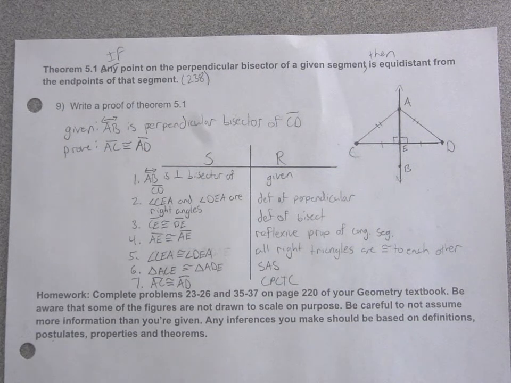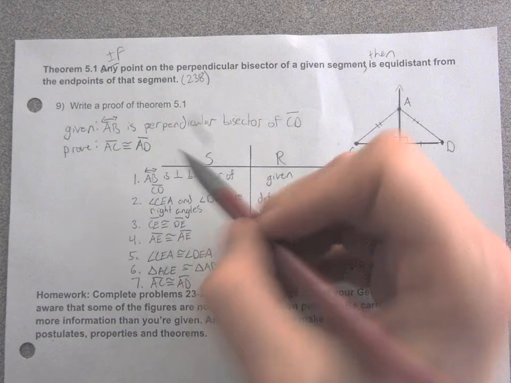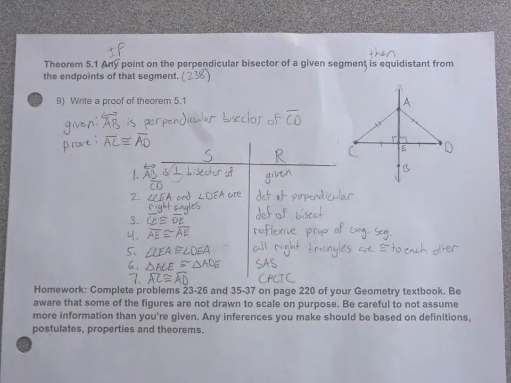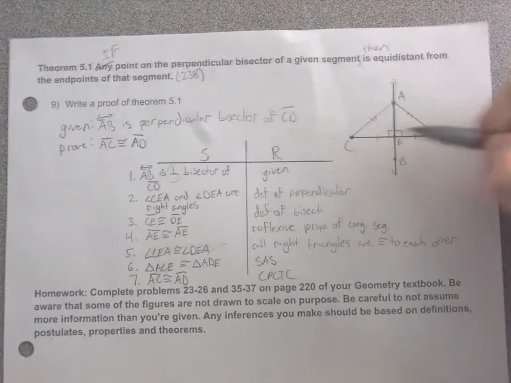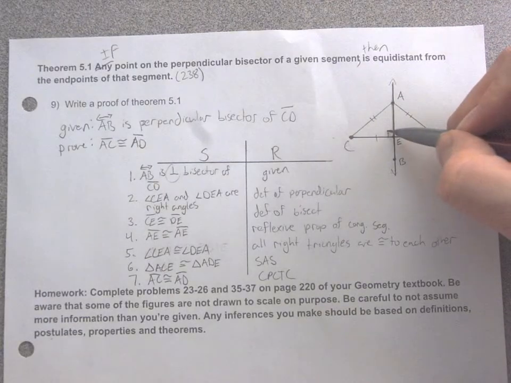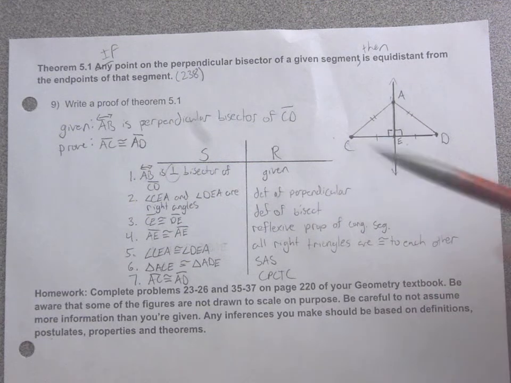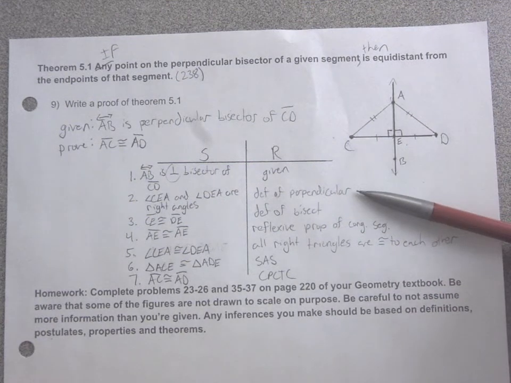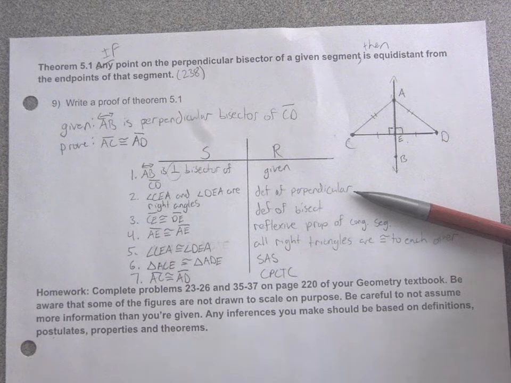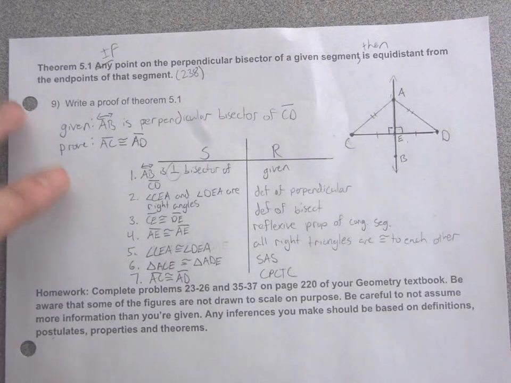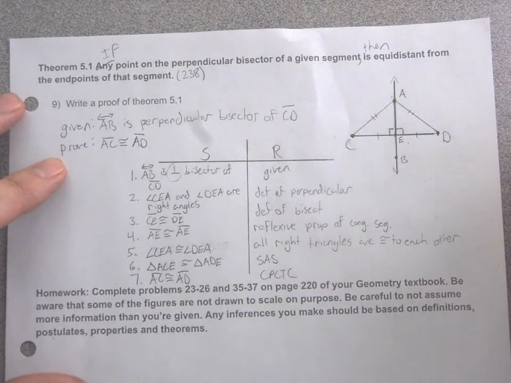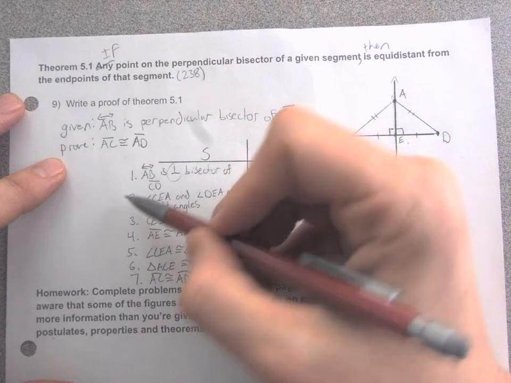Okay, so we start with the given. Now this symbol right here, upside down T, it means perpendicular. So AB is perpendicular bisector of CD, given. Okay, now perpendicular gives us right angles. So my next statement was that CEA and DEA are both right angles. Definition of perpendicular. Now from there, I actually did this a little bit later. You could do it right after this step if you want. It doesn't really matter where you do it.